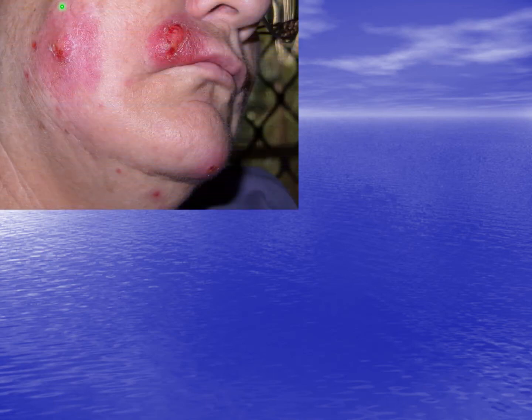So this picture actually shows some skin lesions, and if we culture these, this would actually be Staphylococcus aureus. This is a nice picture of the back of the throat, and this is what would be commonly seen in strep throat. Here's the tonsils, that's the uvula, and you can see the inflammatory process that's going on there.